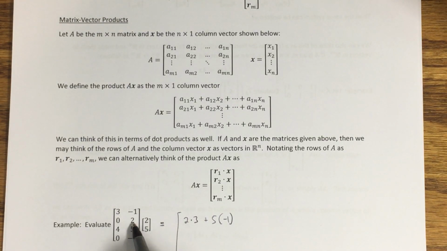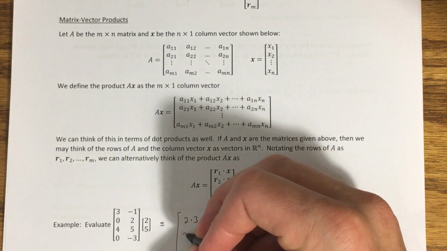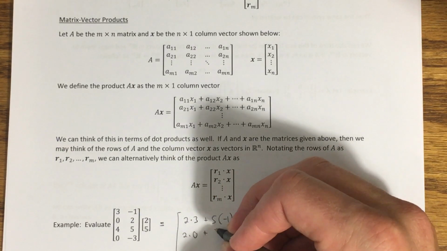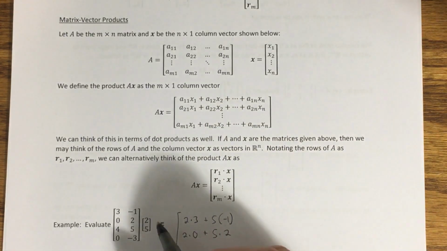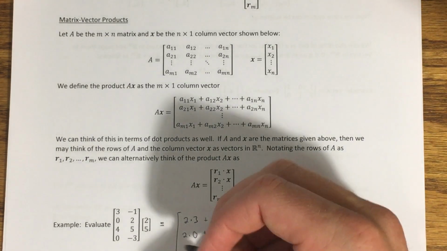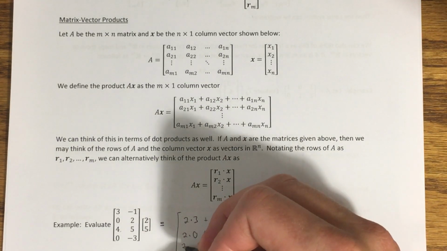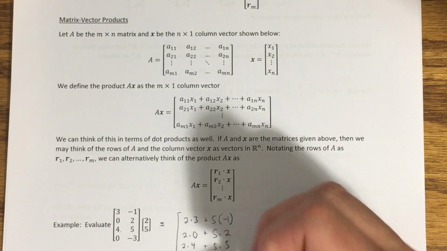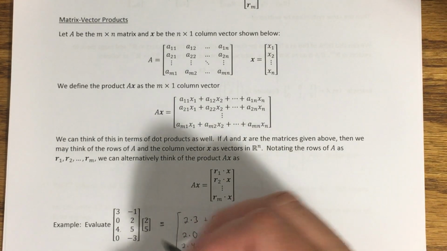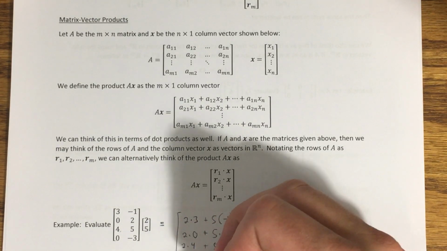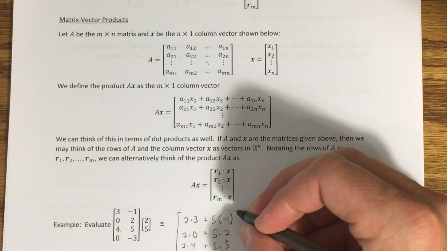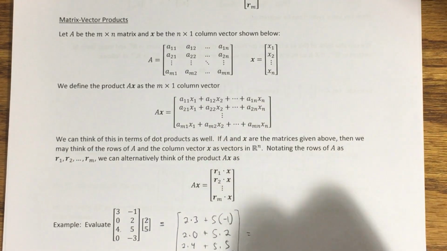I drop this column on this row, 2 times 0, plus 5 times 2. Then I do it again. Drop this column on this row, 2 times 4, plus 5 times 5, and then drop this column on the last row, 2 times 0, plus 5 times -3. I didn't leave myself quite enough space, but that's all right.